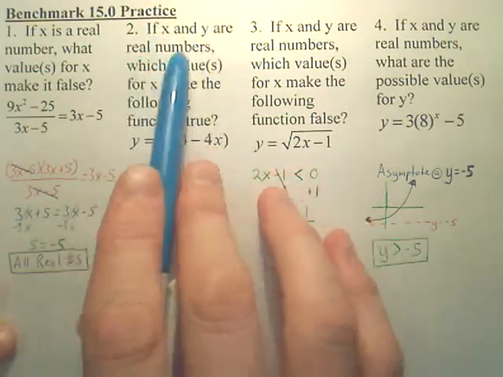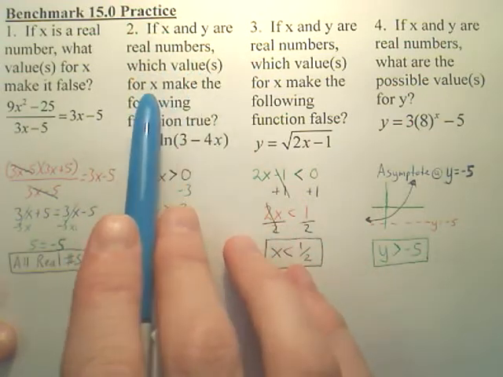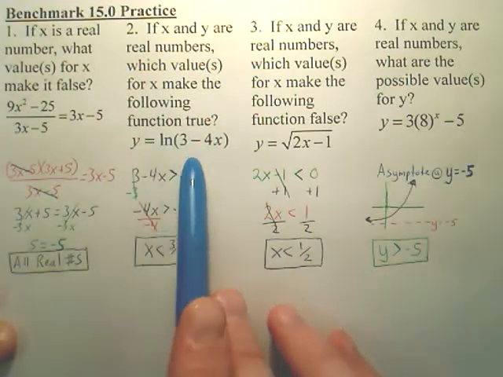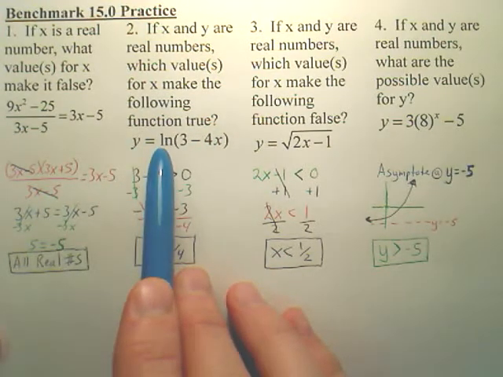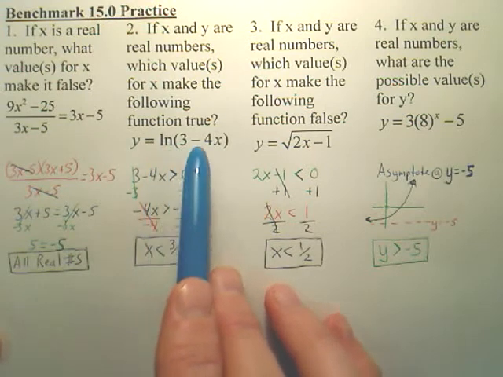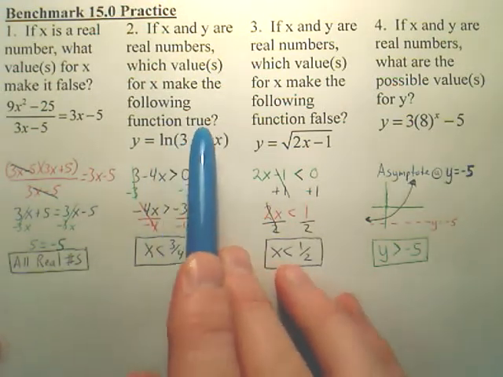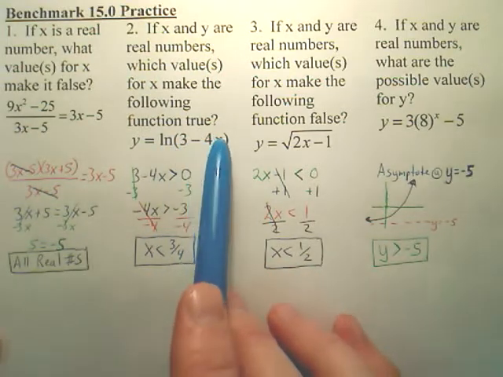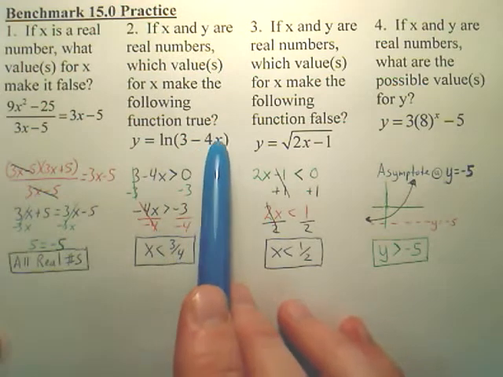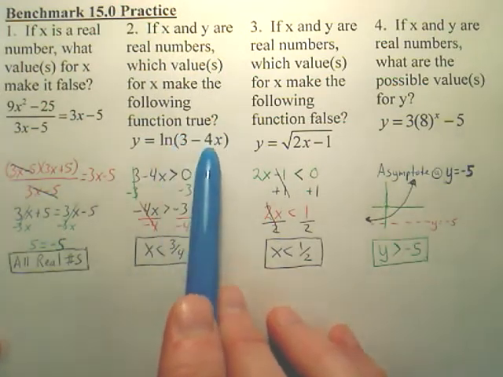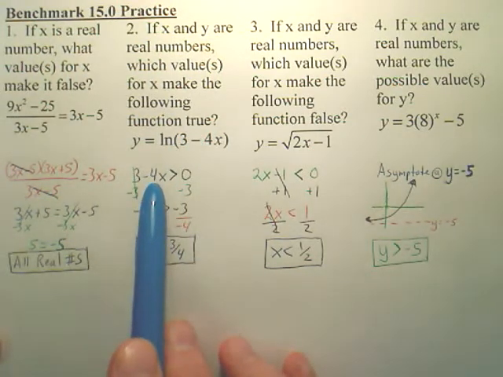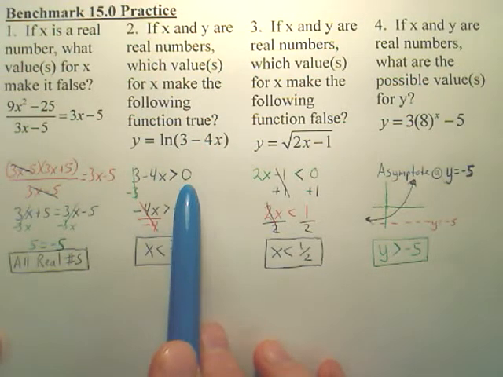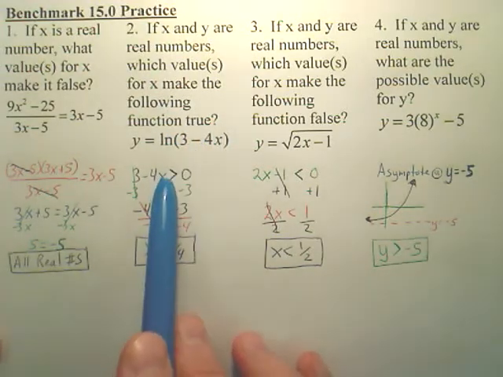This one, if x and y are real numbers, which value or values of x make the function true? So what values would work? Well, with the log, this is a natural log, but all logs, you are not allowed to have the inside here become a negative or 0. You cannot get a negative or 0 in here. So for it to be true, it has to be positive. So what's inside, the 3 minus 4x, must be positive. And the way we say positive is greater than 0. So this in here has to be positive, which is greater than 0.